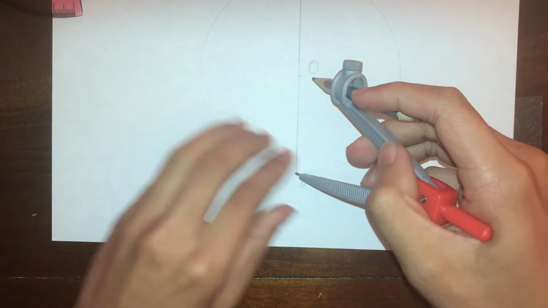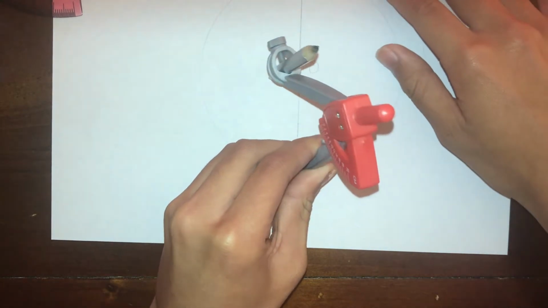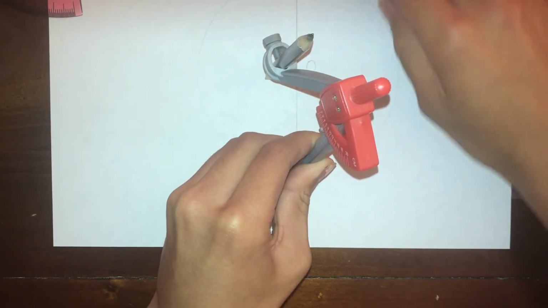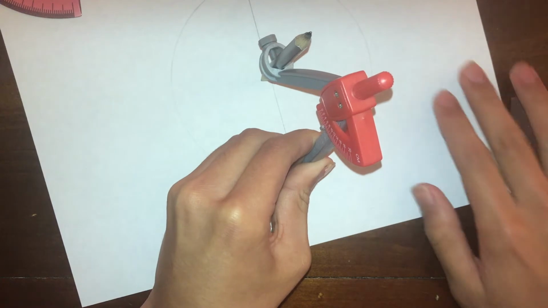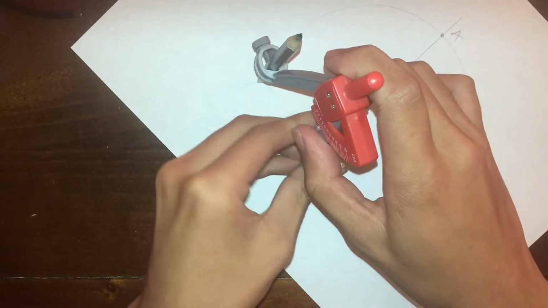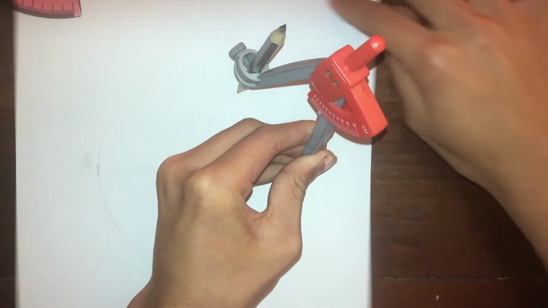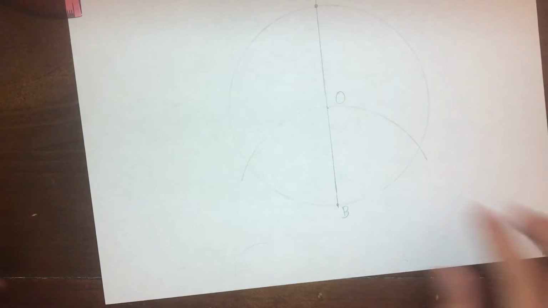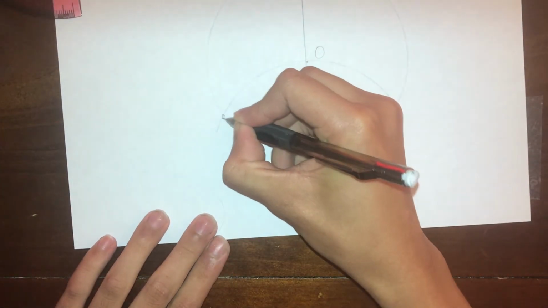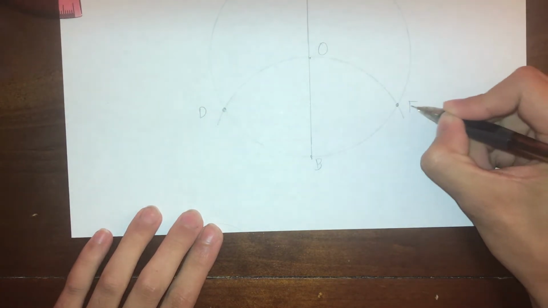Then, with your compass, create an arc around point B, but also intersecting the center O. Make sure when making this arc, it hits the sides of the circle. You will create 2 more intersecting points, which we will label D and E.